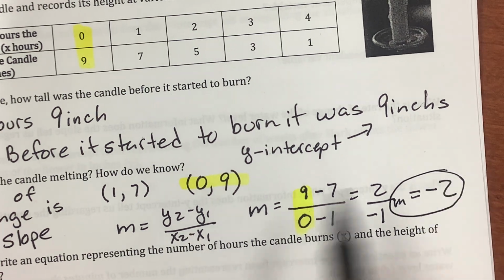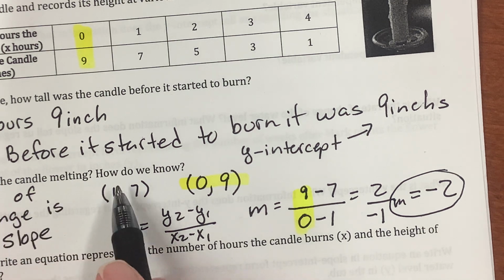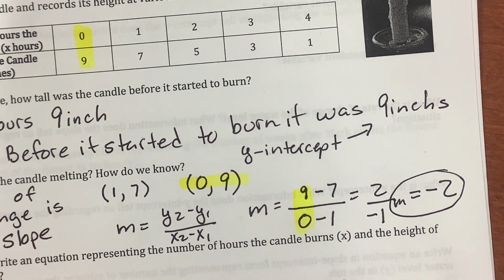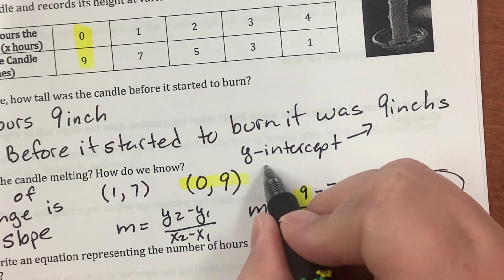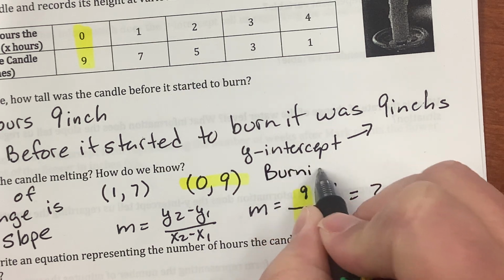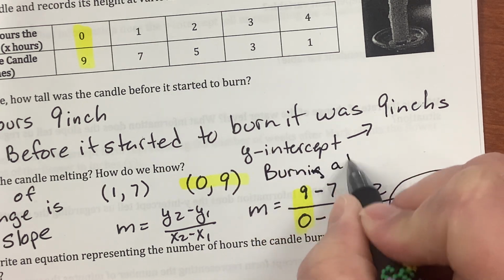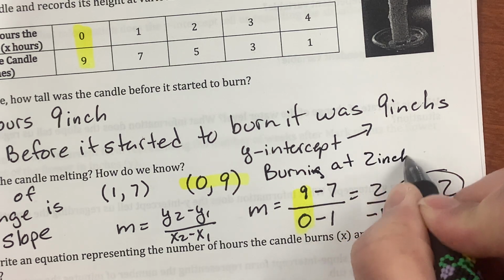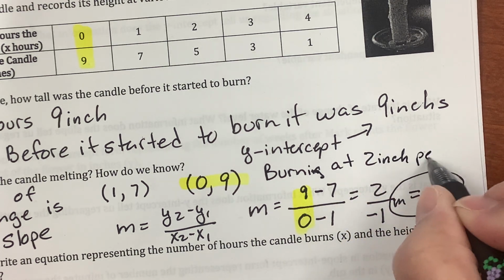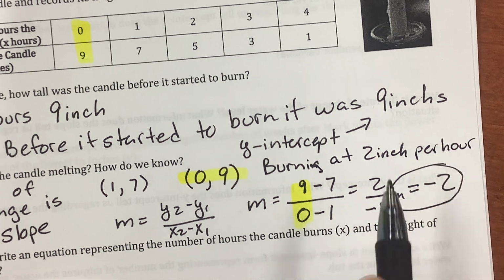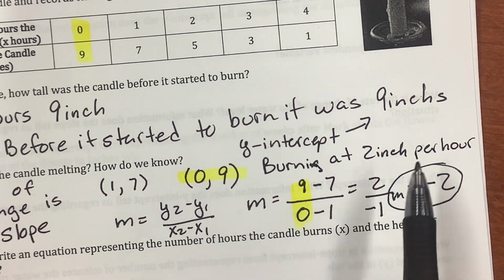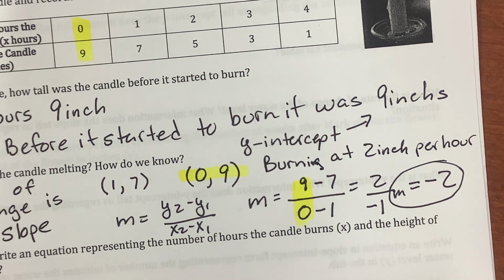Well, that's important information. At what rate is the candle melting, and how do we know? The candle is melting at 2 inches per hour. Remember, you got to keep putting the units in. When you're talking about word problems, you need units. So it's burning at 2 inches per hour. That's because there's a 1 on the bottom. You can use the word per when the denominator is a 1 because per means for 1.